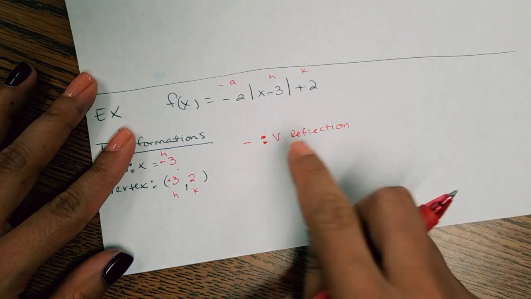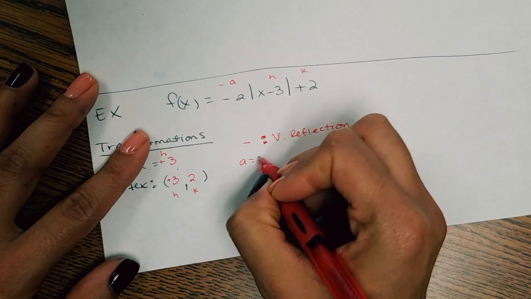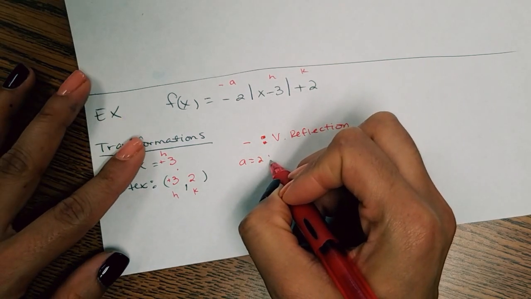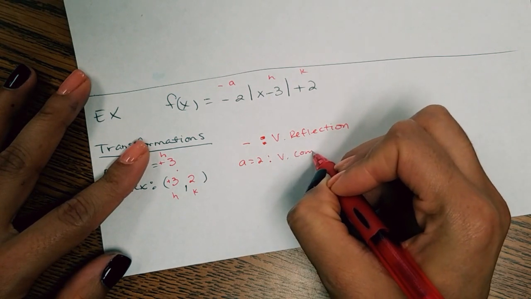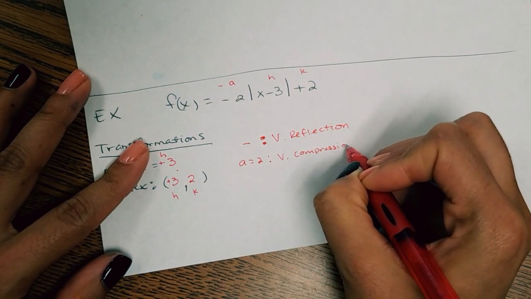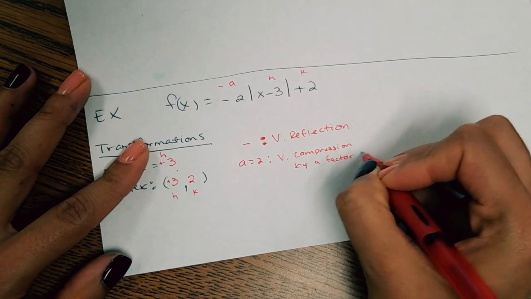Okay, it's important that you can identify and tell me whether it's vertical or horizontal. A equals 2, that means that I'm going to have a compression, a vertical compression. And then the way you write it is by a factor of 2.